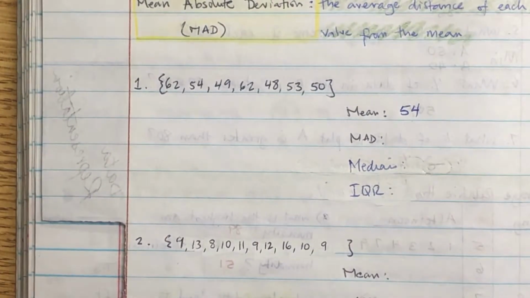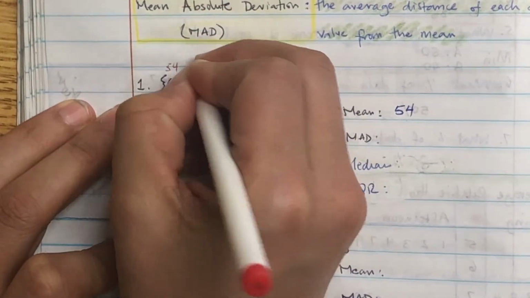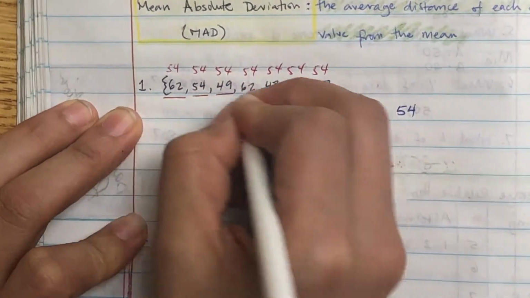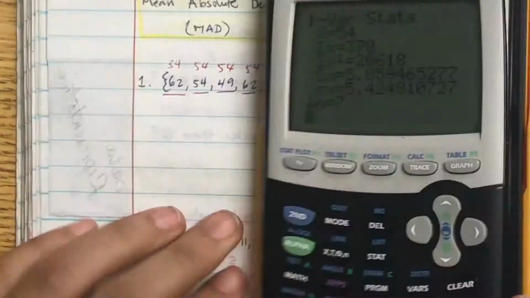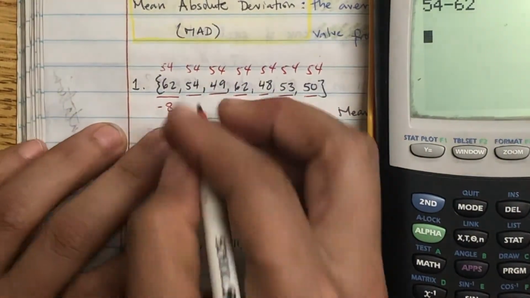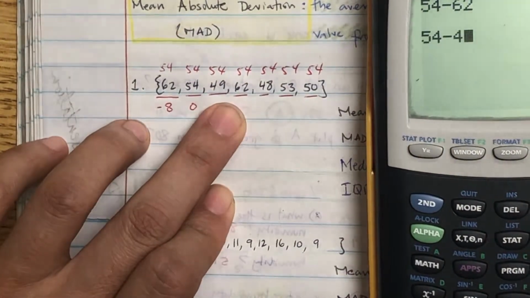And if we're finding the distance from the mean, then we have to also subtract these values from the mean. It doesn't matter which order we do it, so we're going to do it in two ways. So I'm going to do the mean minus each data, and in the next example, I'll do each data minus the mean. So go ahead and punch all that in the calculator.